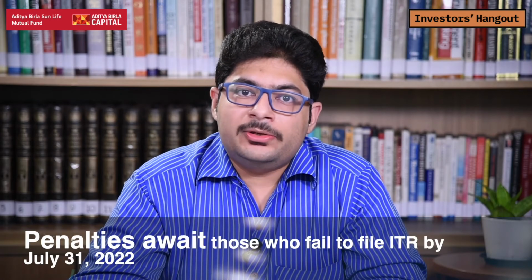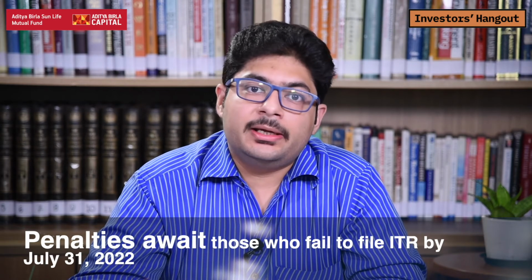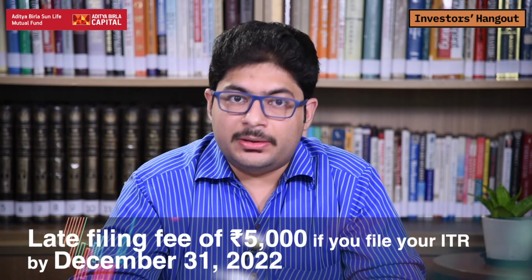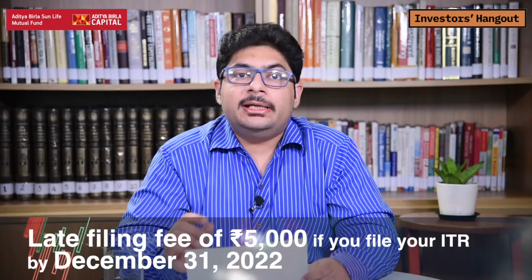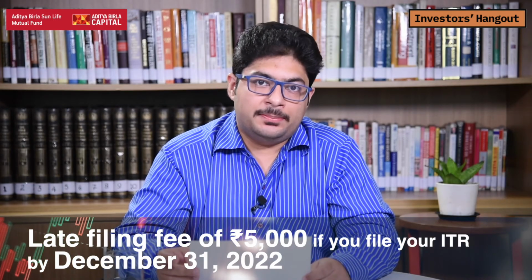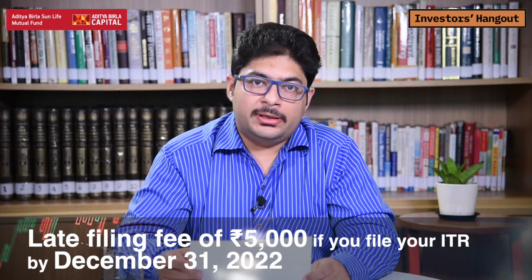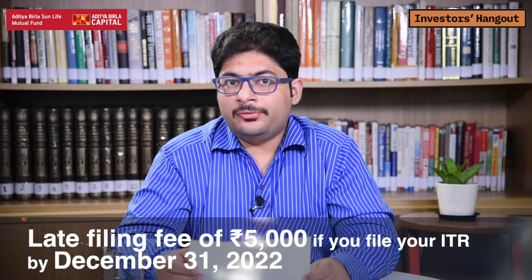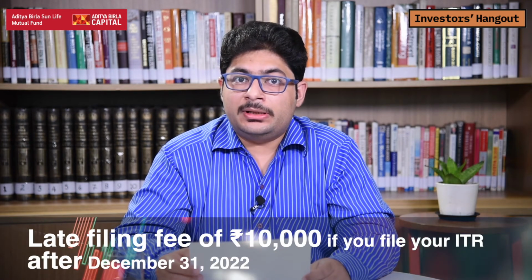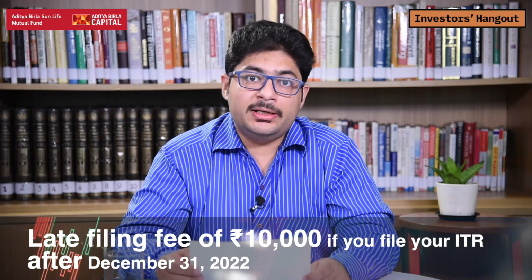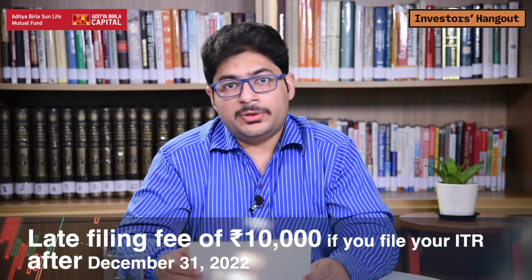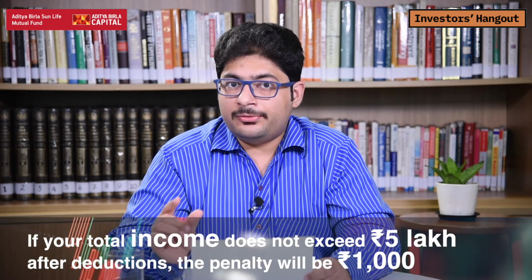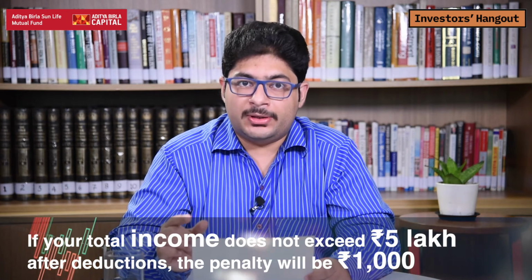However, if you are unable to file your return on or before 31st of July, the Income Tax Department penalizes you in 3 different ways. Number 1, you will be liable to a late filing fee. The late filing fee is further segregated into 3 parts. If you manage to file your return on or before 31st of December 2022, the late filing fee would be 5,000 rupees. And if you file your return after 31st of December, then it would increase to 10,000 rupees. However, if your total income does not exceed 5 lakh rupees in a year, then the late filing fee penalty has been restricted to 1,000 rupees only.